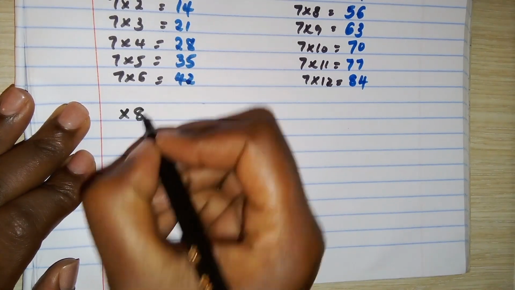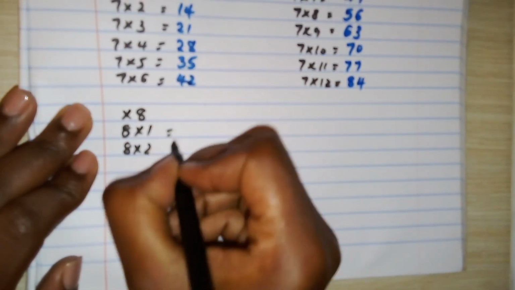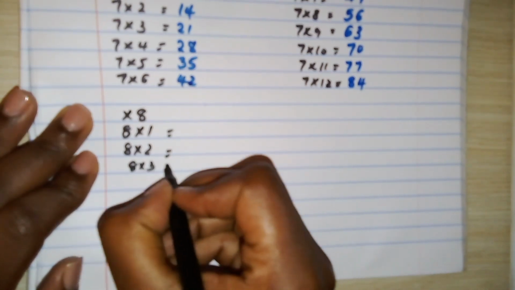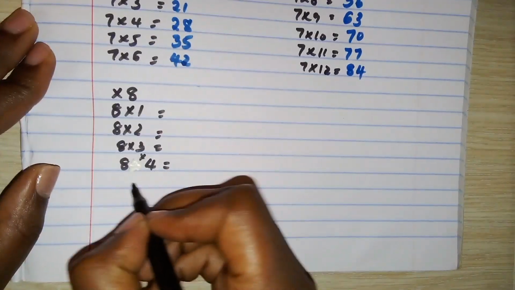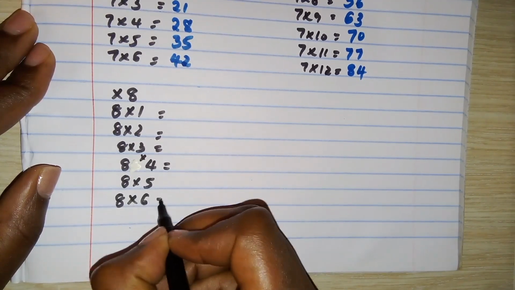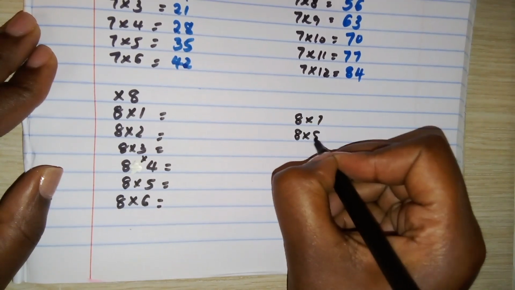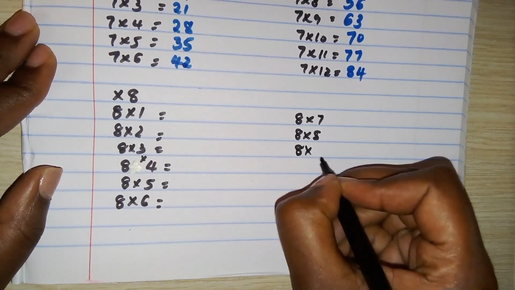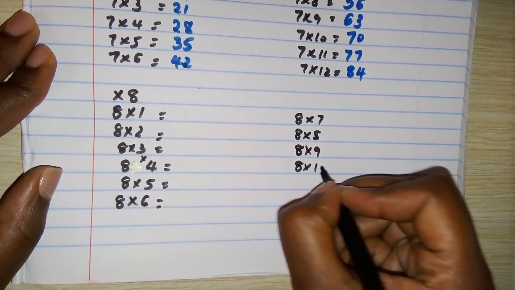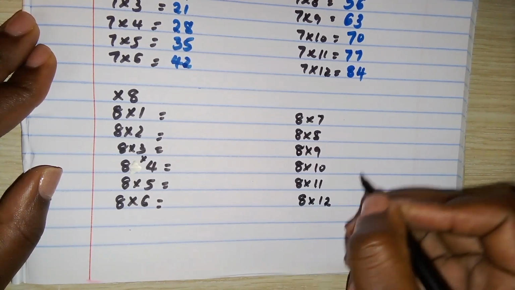Okay, the next times table we have times 8. 8 times 1, 8 times 2, 8 times 3, 8 times 4, 8 times 5, 8 times 6, 8 times 7, 8 times 8, 8 times 9, 8 times 10, 8 times 11, and 8 times 12.